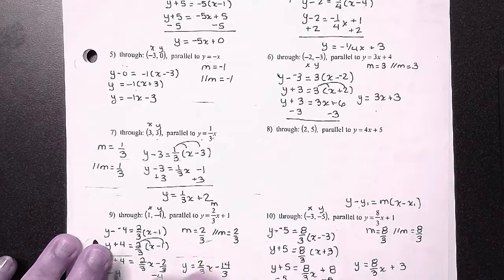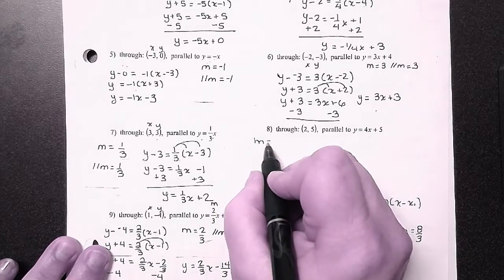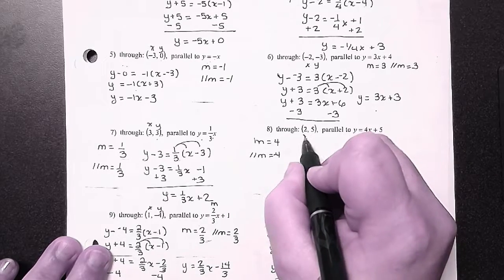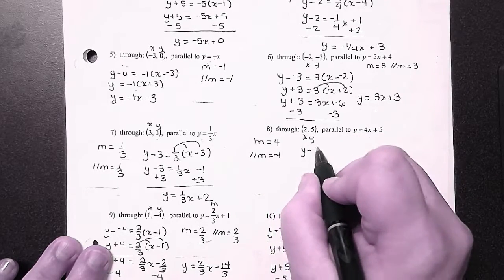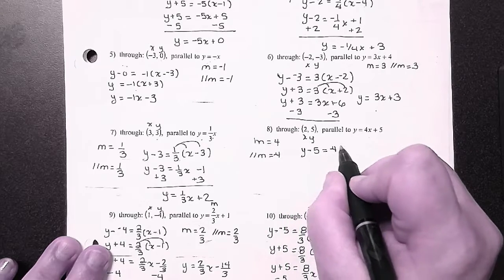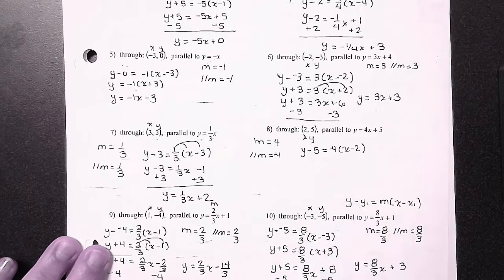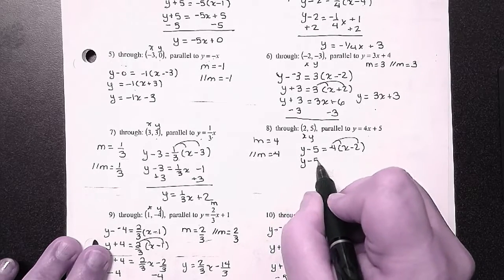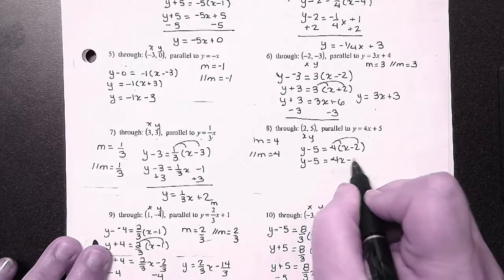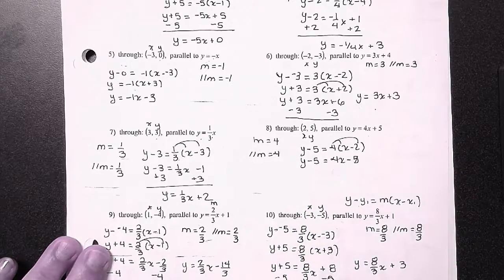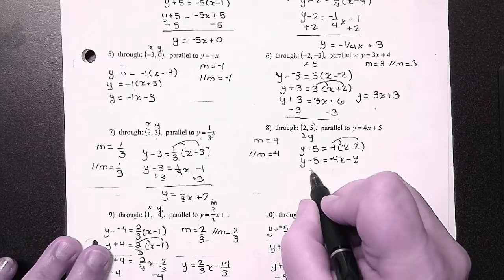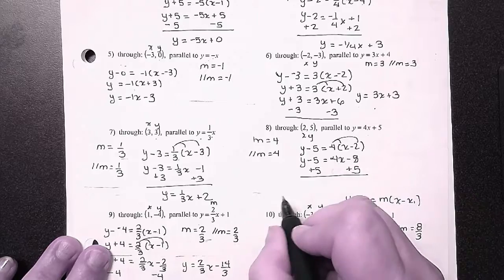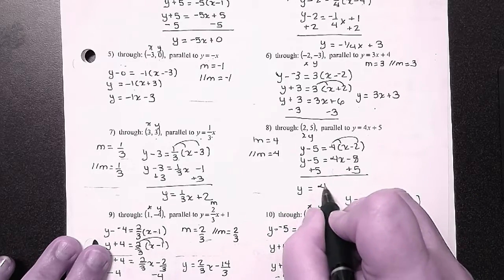Okay, last one. My slope right here is 4, so my parallel slope is exactly the same. Here's my x and my y. So y minus 5 is equal to 4 times x minus 2. Then I'm going to distribute. Y minus 5 is equal to 4x minus 8. All right. And then I'm going to add 5. Be careful with the negatives here. So this is going to be y is equal to 4x minus 3.